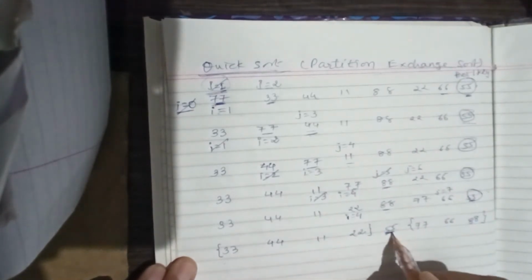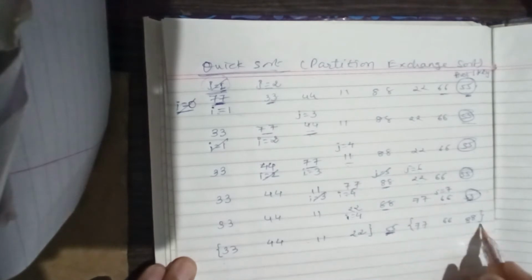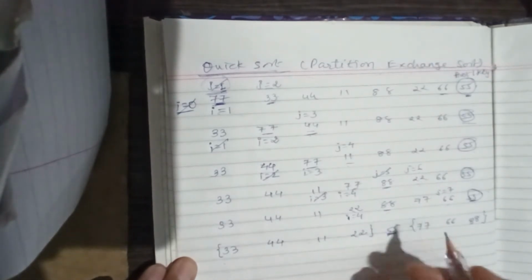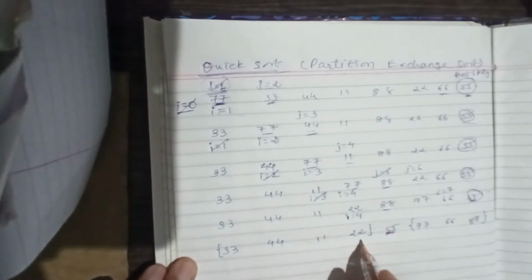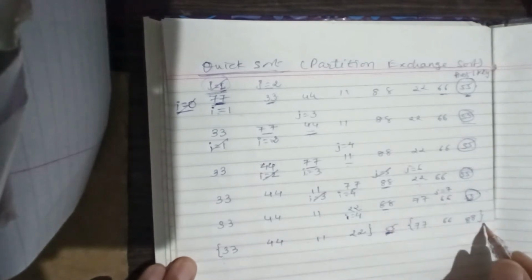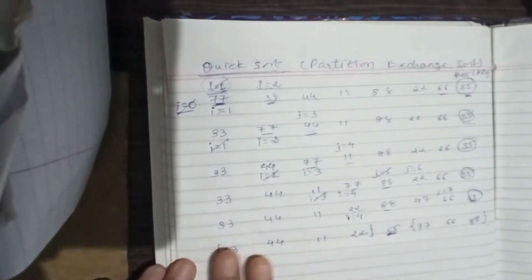So in this case now we have these two partitions, left partition having 4 elements and the right partition having 3 elements. Whenever we get partitions, always the left partition will have values which are less than the pivot value, and the right partition will have values which are greater than the pivot value. Now once we get the different partitions, we always solve in the order from left to right. So now we'll be solving this left partition.